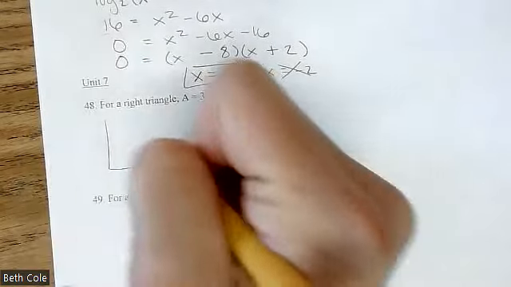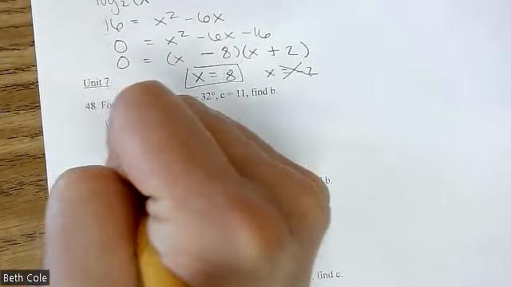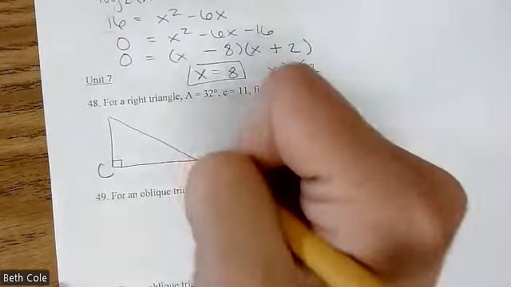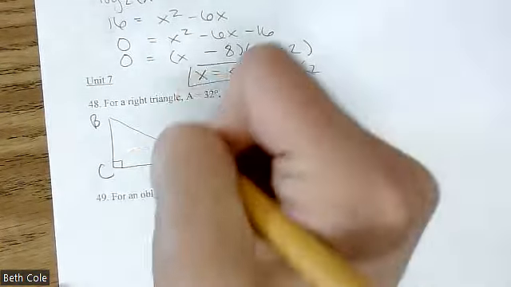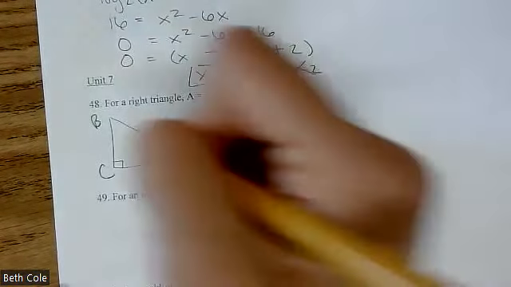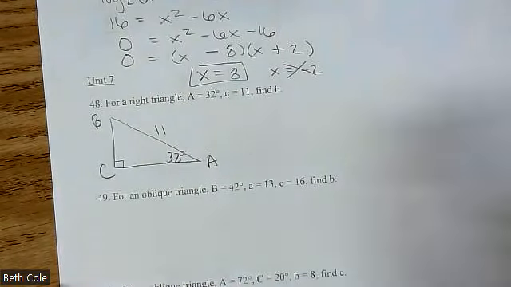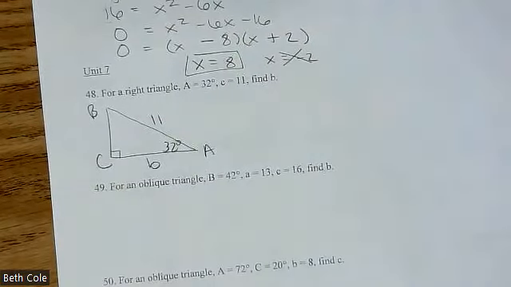All right. For a right triangle, draw yourself a right triangle. C has to be the right angle. It doesn't really matter where A and B go. A is 32 degrees. Little c is 11. We want to find B. This is your SOHCAHTOA. So it's actually like not a pre-calc problem. It's really a geometry problem, but it's been several years, you know.